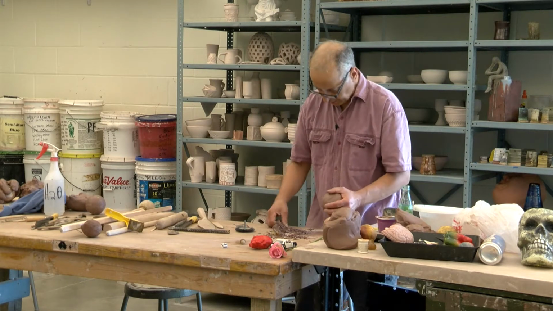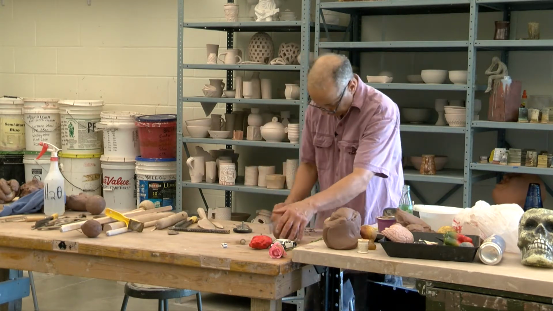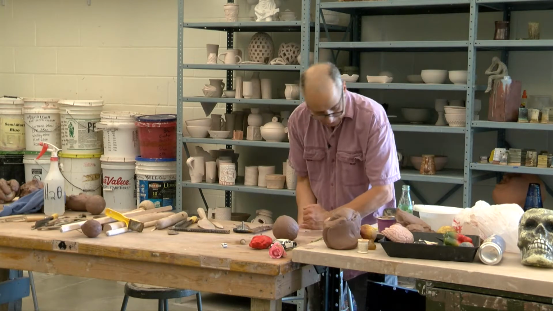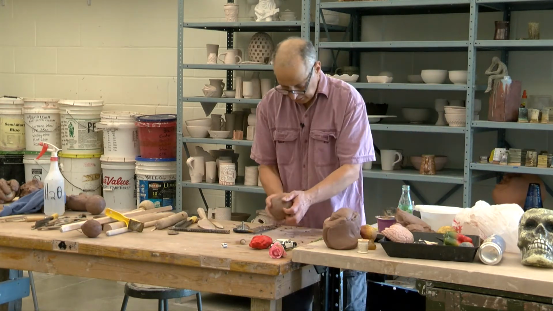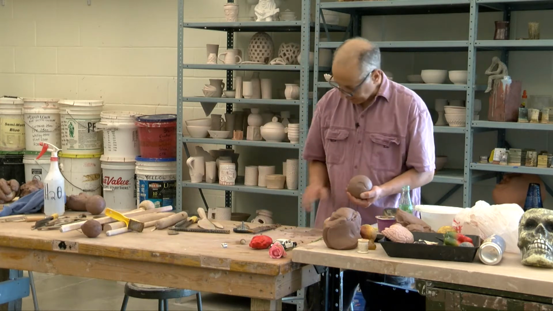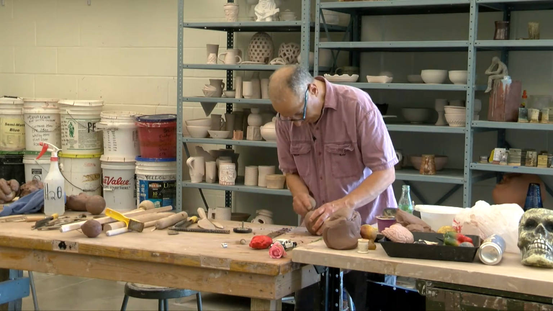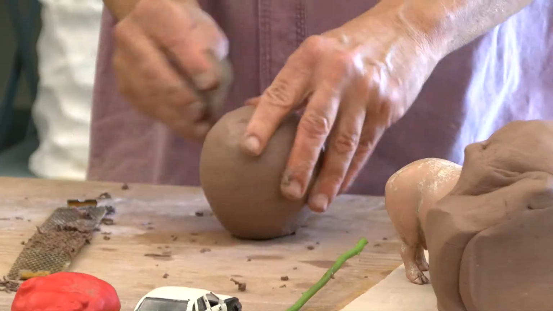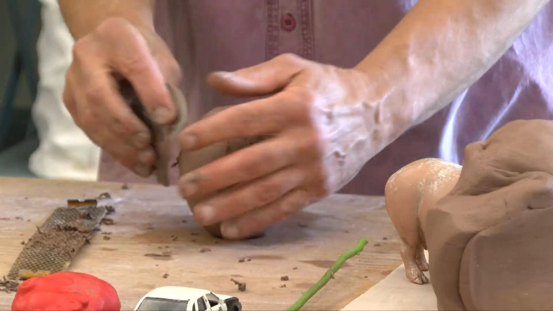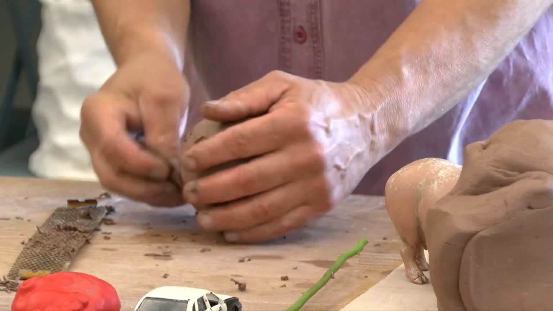Okay, so now I can take this. Remember, all the scrap clay, we don't throw anything in the garbage. That all gets recycled. Reclaim that. All right, so I can refine that with a metal rib, right? I'm pushing my thumb in there like that. And then I'm alternating this, and eventually this will get rounded.